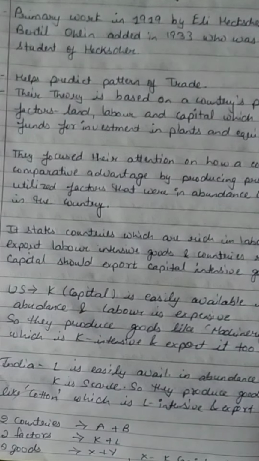The US has capital abundance and it is easily available, but labor is expensive, so they should produce goods like machinery, which is capital intensive, and export it. Whereas in India, labor is easily available and abundant in quantity, while capital is scarce.